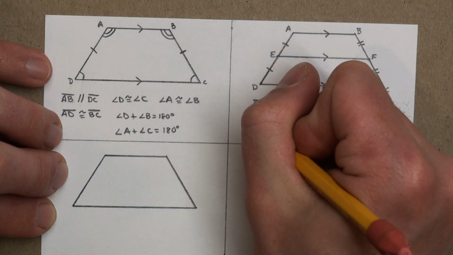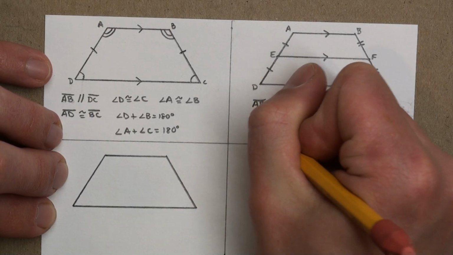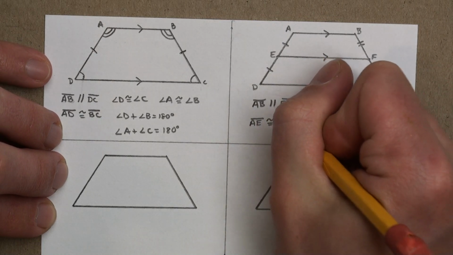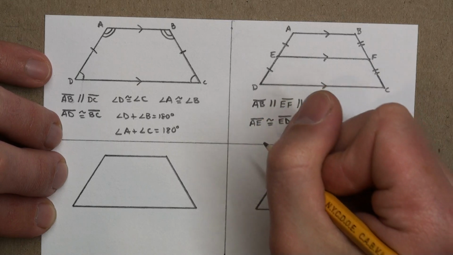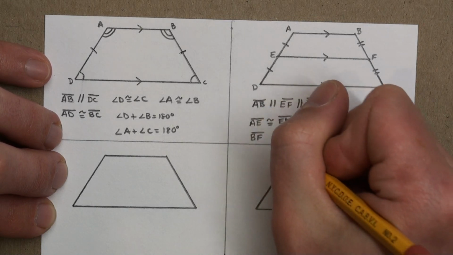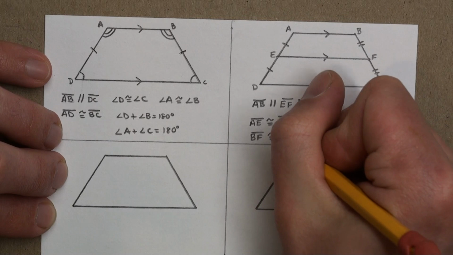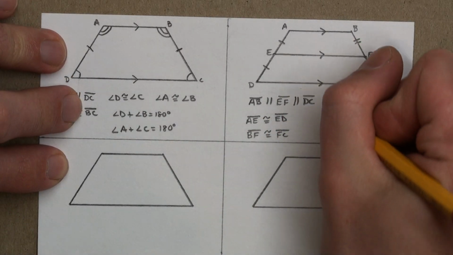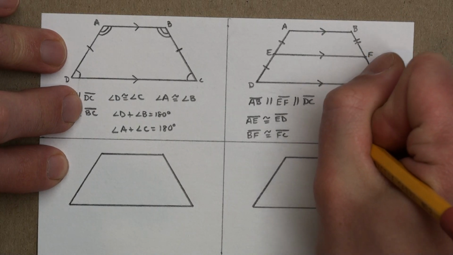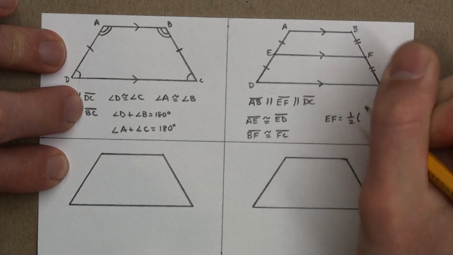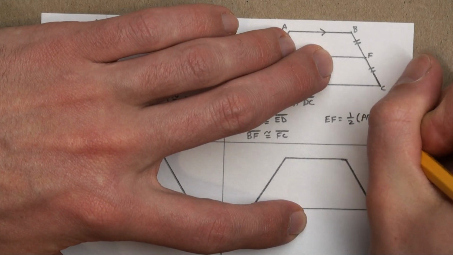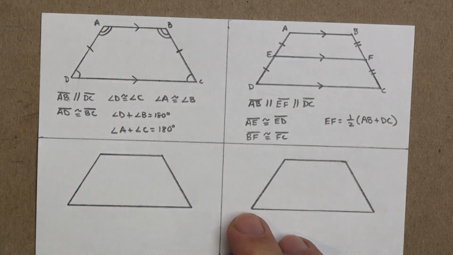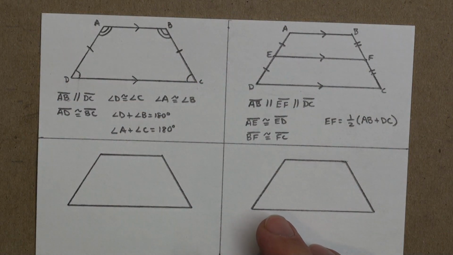We know that AE is congruent to ED. We know BF is congruent to FC, and EF equals 1/2 the length of AB plus DC. Okay, so that deals with our mid-segment stuff.